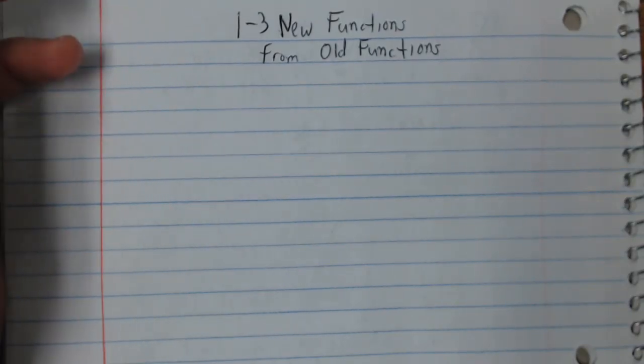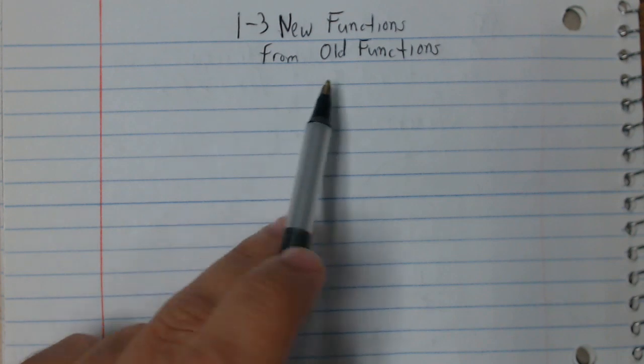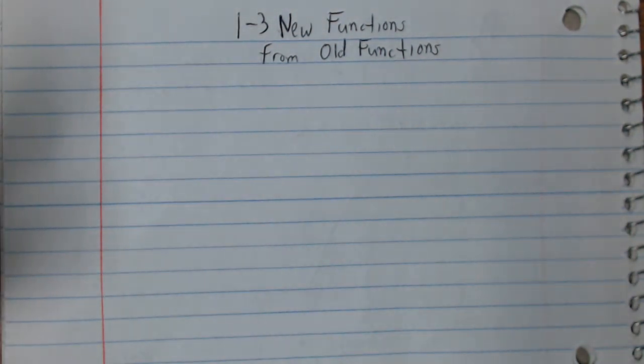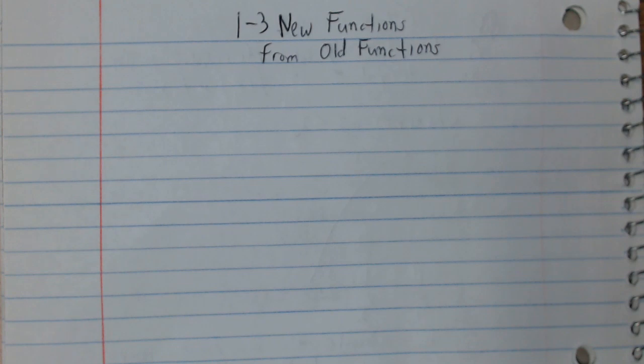Okay, today we're going to be talking about new functions from old functions. So you guys pretty much know this as transformations. So basically, what we're talking about today has to strictly do with starting with our basic function and then transforming it to obtain our new functions.